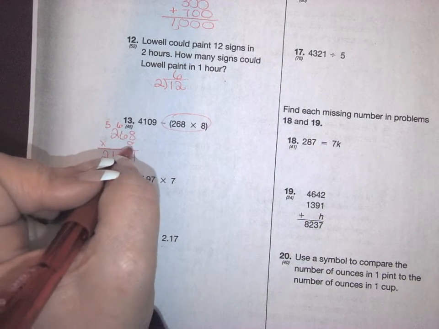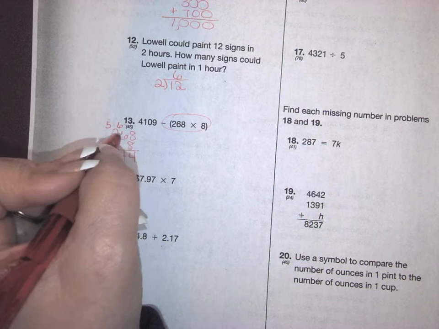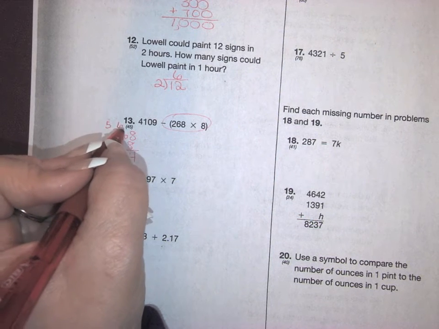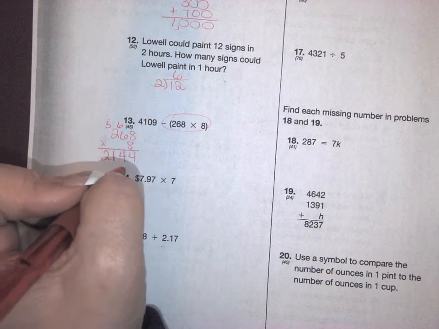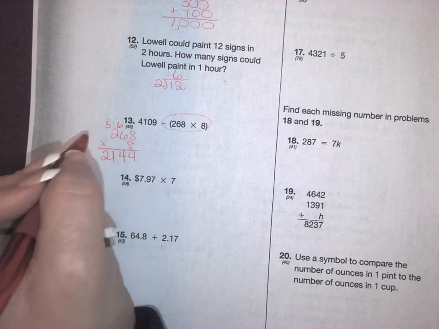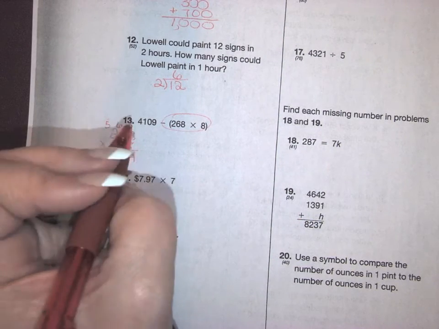All right, I double check my work. 8 and 8 is 64. 48 and 6 gives me 54. 16 and 5 is 21. All right, now I go on.